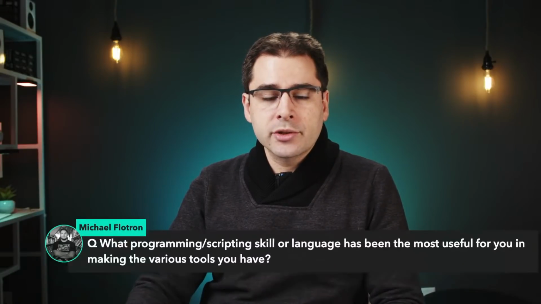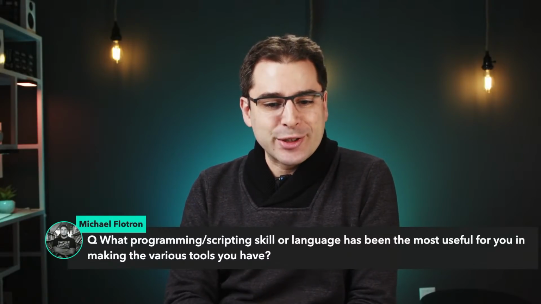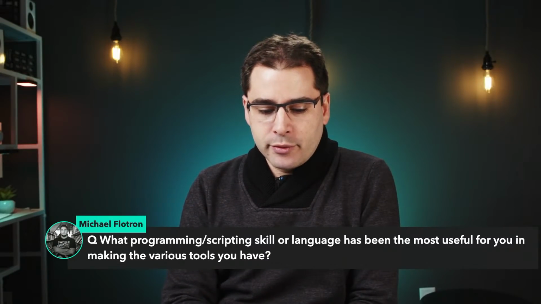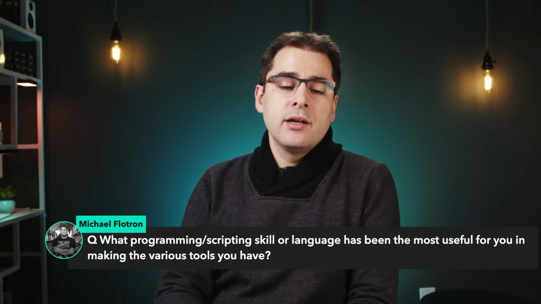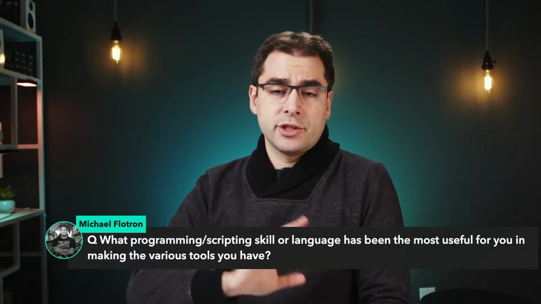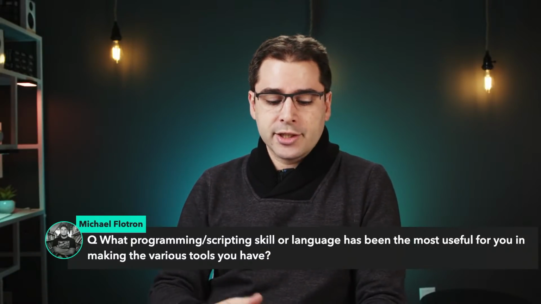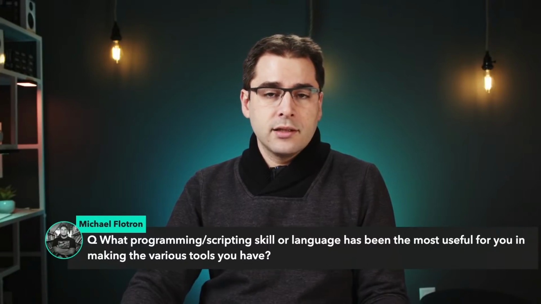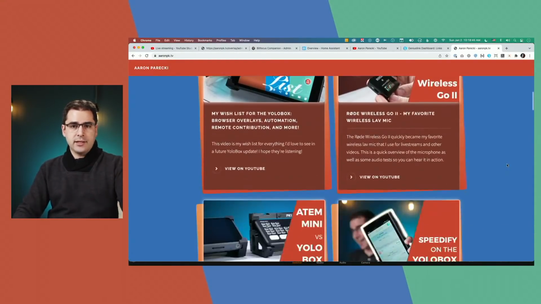Michael says, what programming, scripting skill, or language has been the most useful for you in making the various tools you have? This is a great question. Most of the tools that I have, which are things like the chat that's happening right here, my view of it, which is sort of my behind the scenes interface, which is doing all of the logging of the chat messages into a database, pulling data from the YouTube API to archive it onto my website, for example. Like this view is all dynamically, it's just all automatic. It just imports into this list automatically.